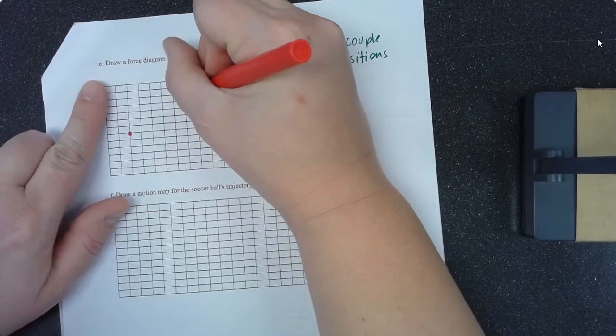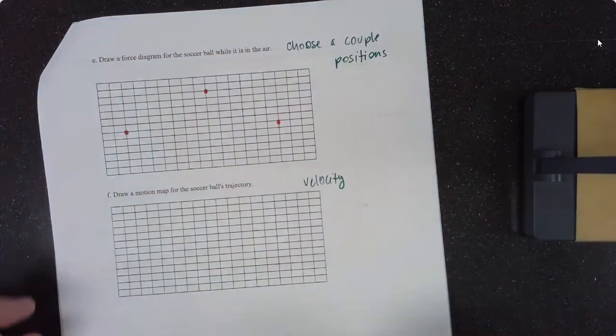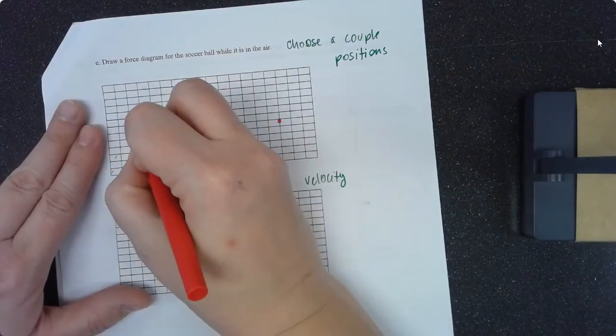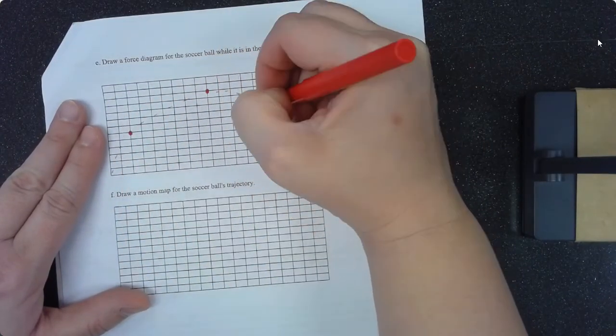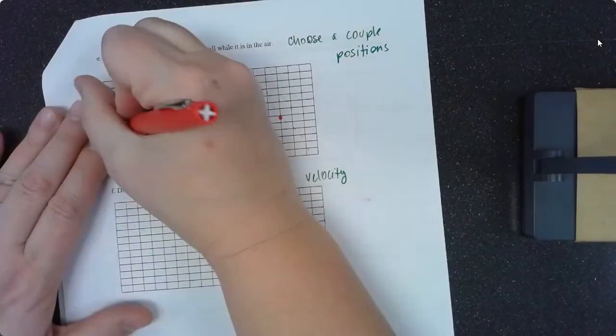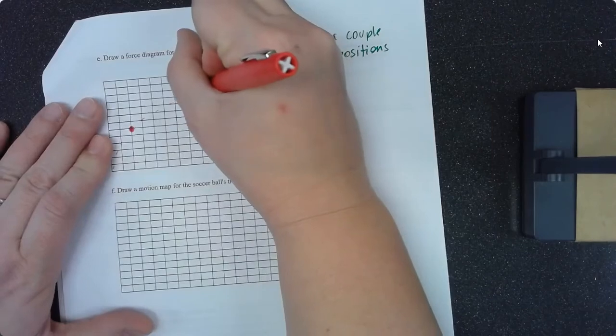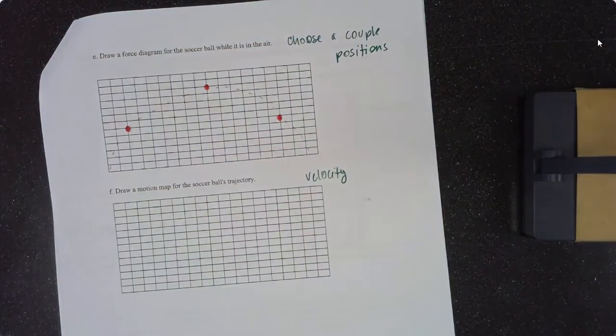It goes up, gets to the peak, comes back down. I don't even know if that's even, but we're just going to go with it. Dr. O'Malley wasn't very specific with where this should be, so there we go. That's what we're getting. So if I choose these locations for my soccer ball, what forces should my soccer ball be experiencing?